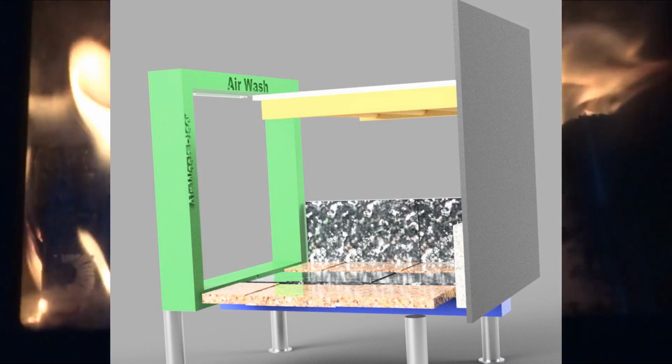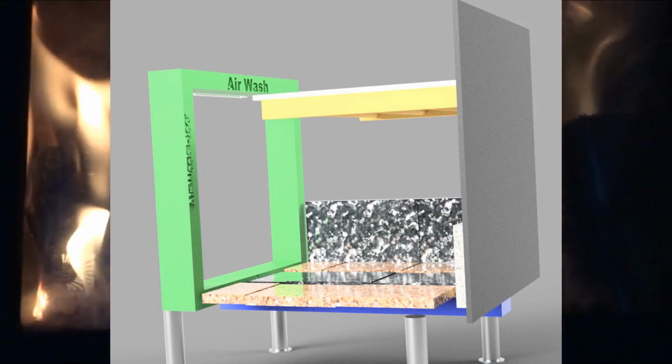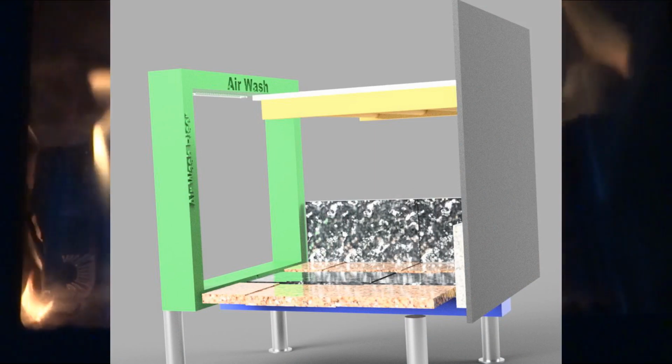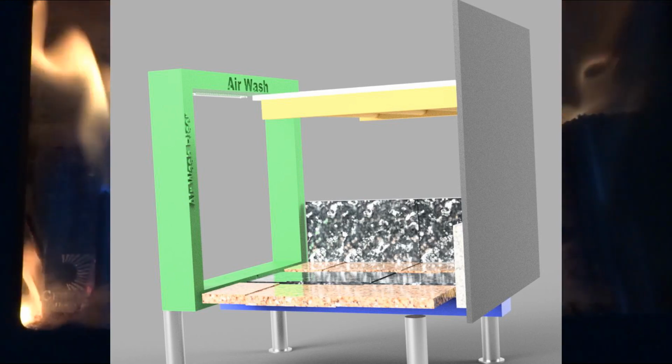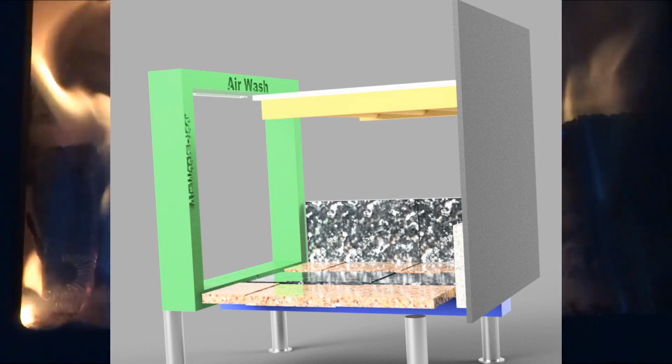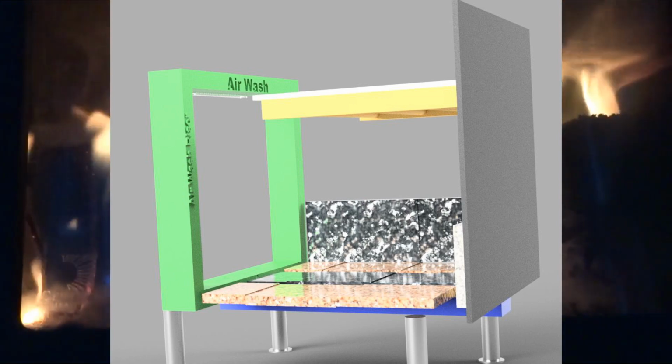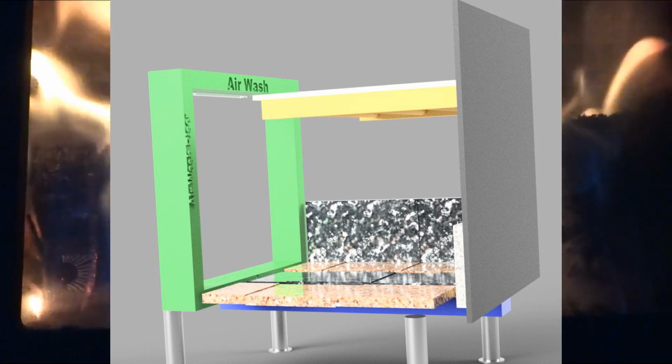So the primary air is this green ring on the left, with the air wash coming down from the top. The air has to come in usually from the bottom of the wood stove, get heated up, and then be dispensed to keep the glass clean on the front of the wood stove.